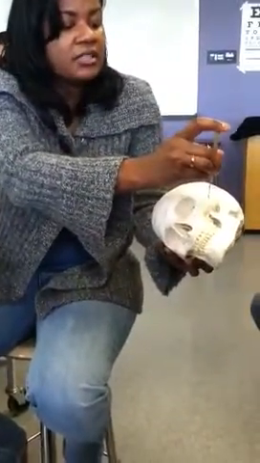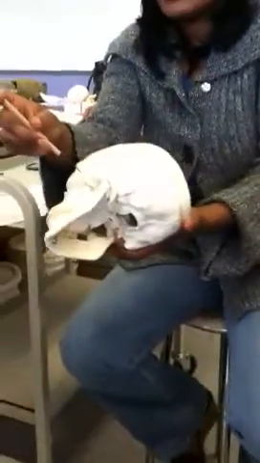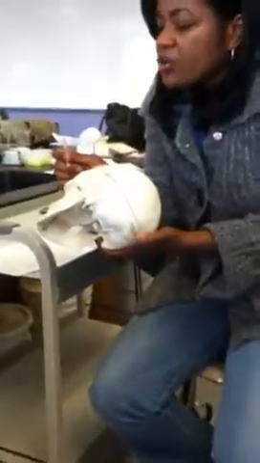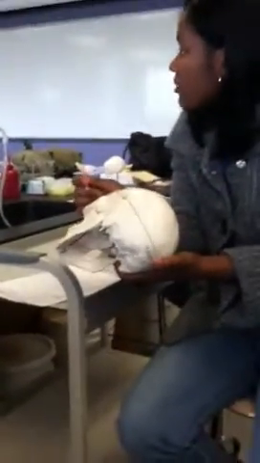So if I have the piece of tape here with a pin, you should say that this is the temporal process. Do you see the temporal process? This is the temporal process of the zygomatic bone. See, the zygomatic bone is here. This is the zygomatic bone right here. However, one of its markings is actually a continuum of the actual bone itself, called the temporal process of the zygomatic bone.